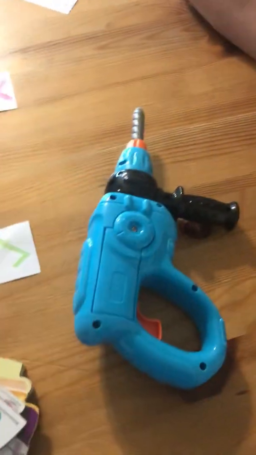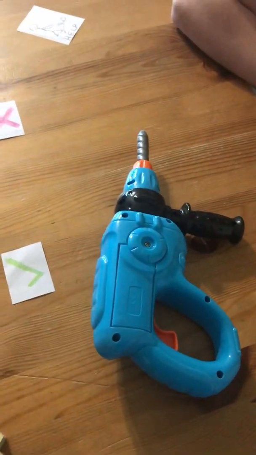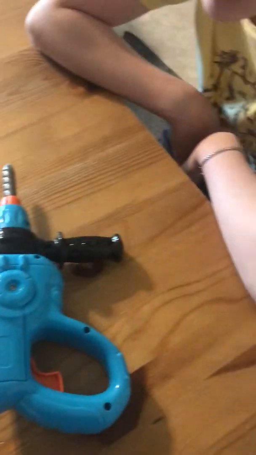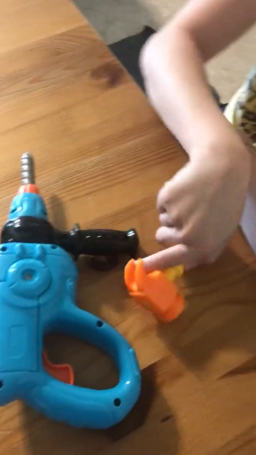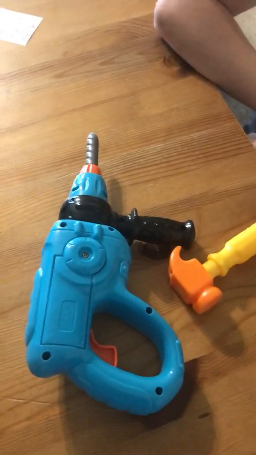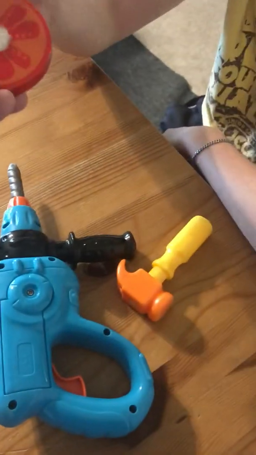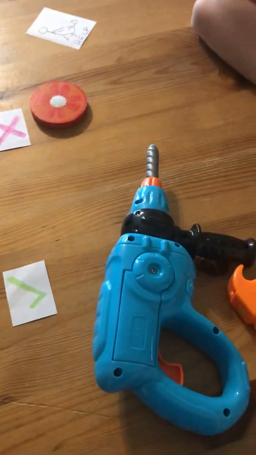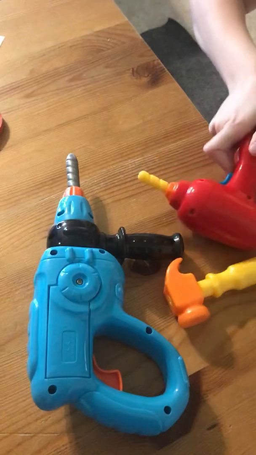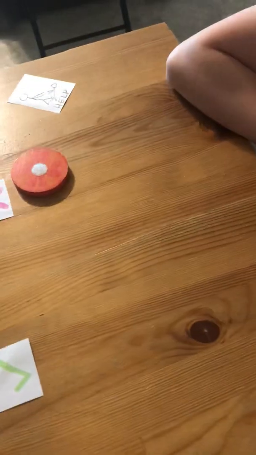So the first one we're going to do is, remember these are just toys that we have in our house. You can use anything that you have on hand. So here's a drill, and we're going to say that's an example of a tool. And then I hand him a hammer, and he says that that is also an example of a tool. And the tomato is not an example, and the other drill is. So then we can switch these out.